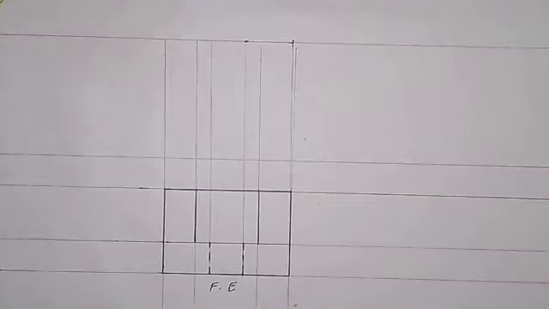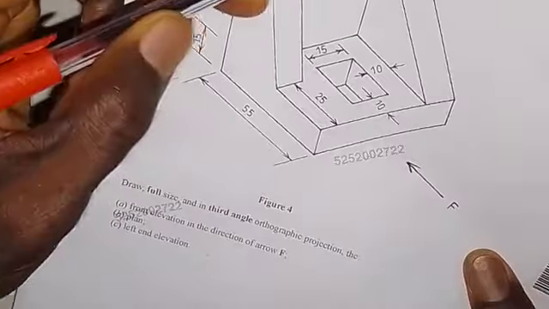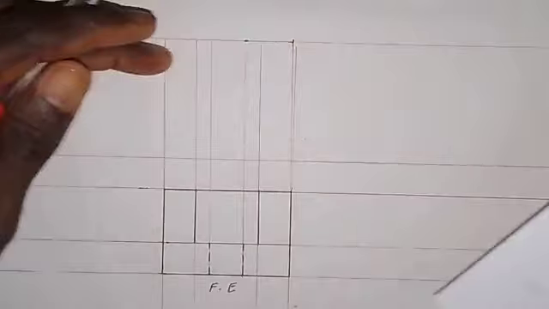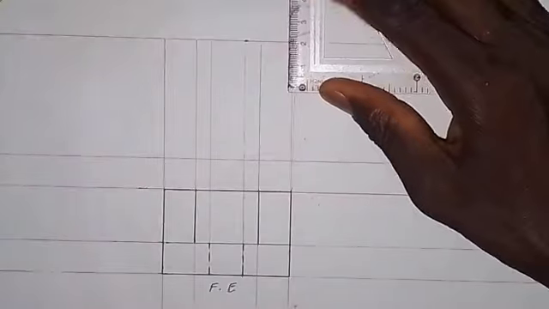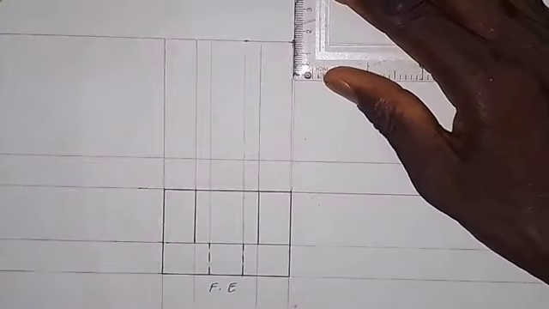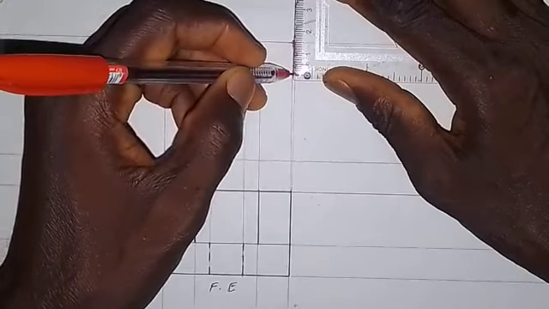Alright, so the first thing that we are going to place up here is this rectangle. This rectangle will be up here, and the thickness is also 15 millimeters. So let's take that measurement of 15 millimeters down from this line. So this is 15 millimeters.